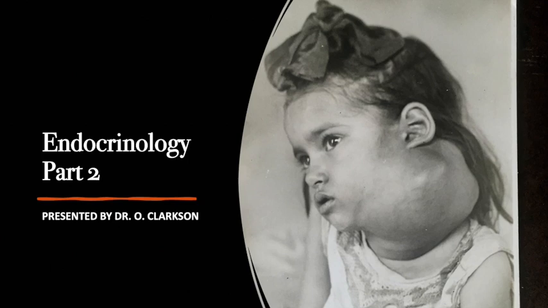That's going to cause truncal obesity in these patients, and it's also going to affect their face. They're going to get moon face. Right at the back of the neck, they're going to get buffalo hump, so you get fat accumulation in the back, and in their belly, because of the enlargement of the belly due to truncal obesity, you're going to see purple striae, which are stretch marks.